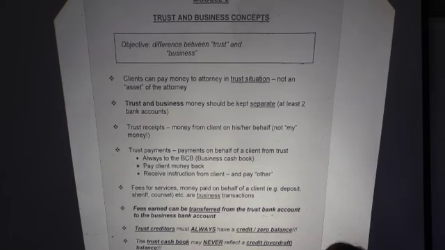Then, with fees or services that I receive or money that I've paid, I should make sure whether that's a business transaction or a trust transaction before I decide how I should account for that. The next three there that I've also bolded: fees earned can be transferred from the trust bank account to the business bank account when I'm entitled to those fees, and we will also do practical examples in this regard.